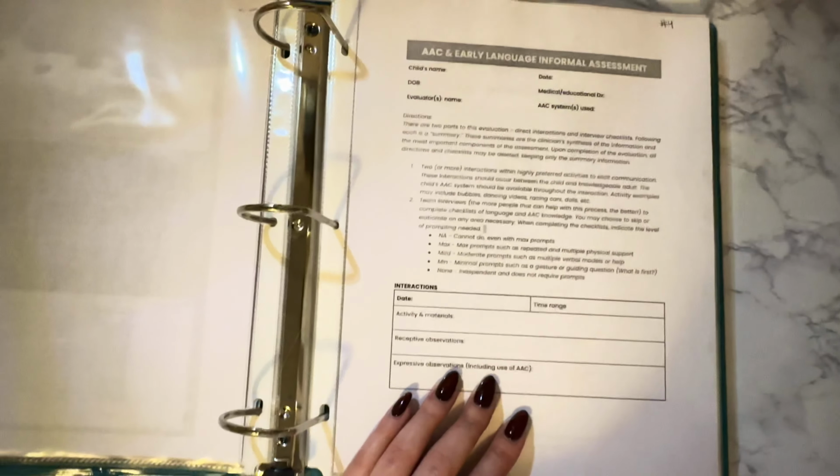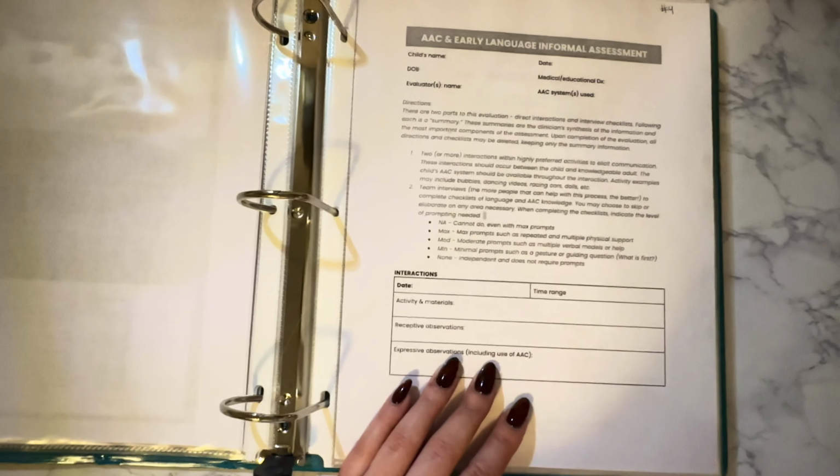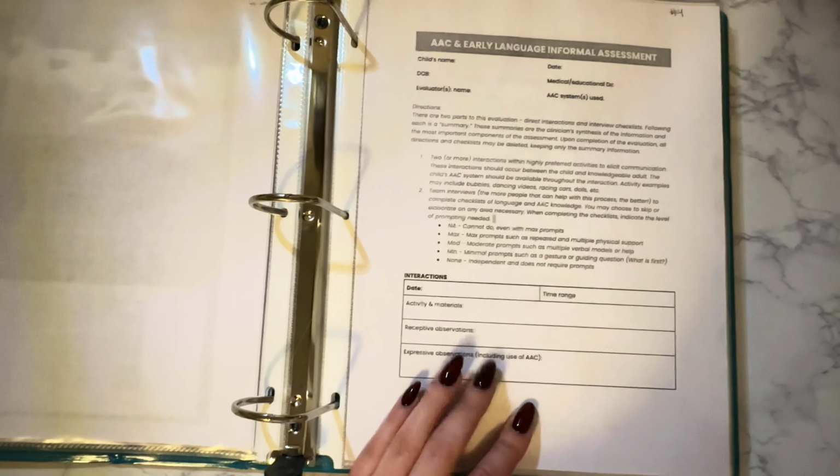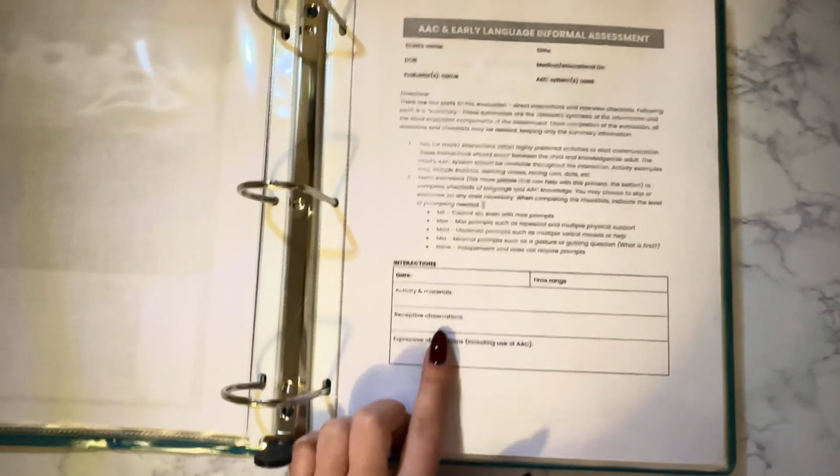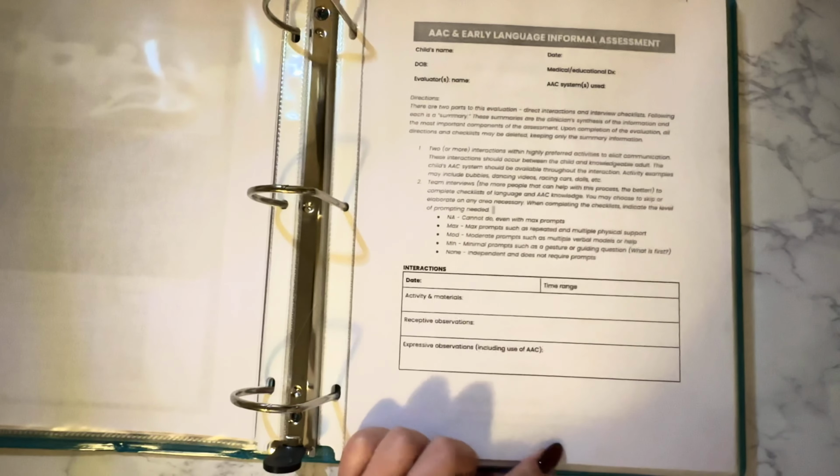The fourth one I have is AAC and Early Language Informal Assessment, and this one has 2 parts, direct interactions and then interview checklists. The interactions are observations too, basically, of the activity materials and the receptive and expressive language that was noticed.